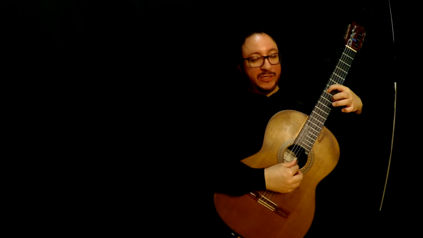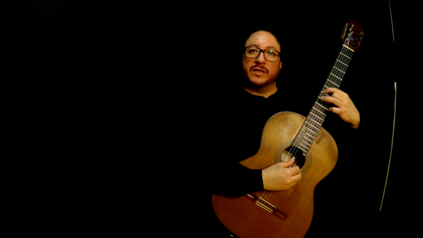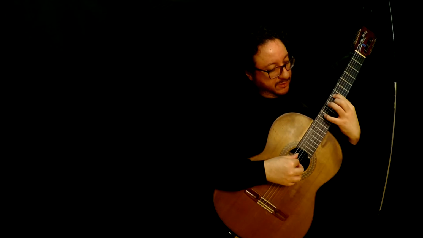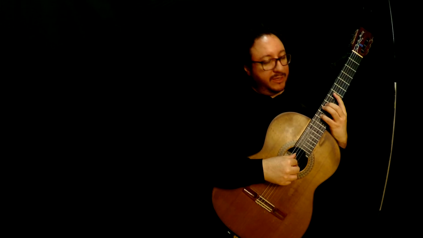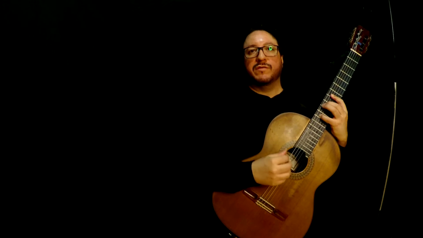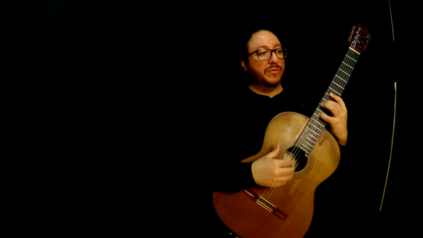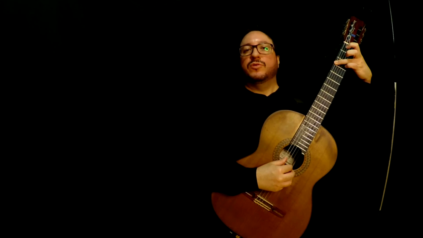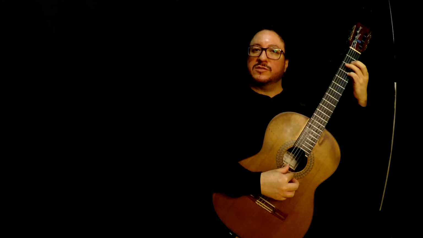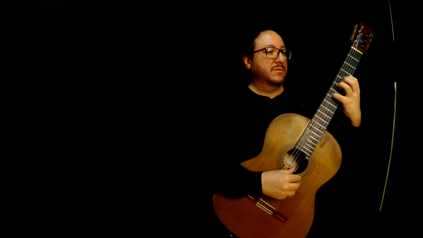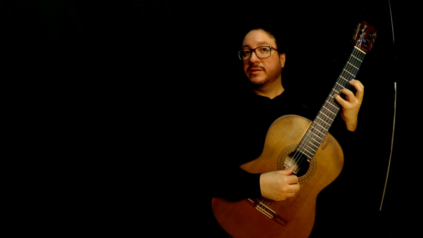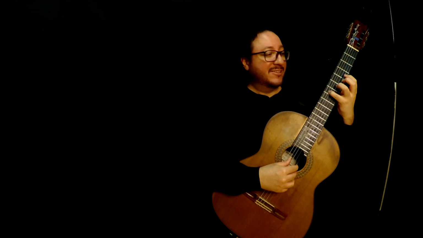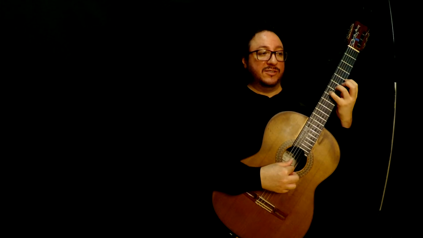Then the next chord, I finger like that. E, G on the second string, E open string, C sharp, and then a barré on the 7th fret. Allow me more notes to sound as much as possible.